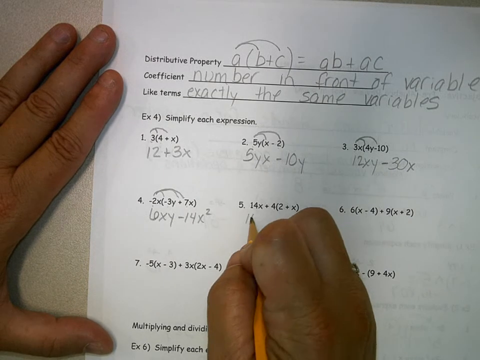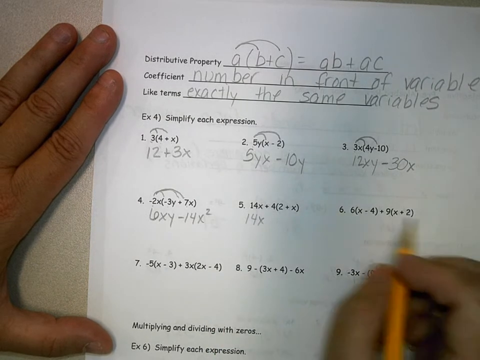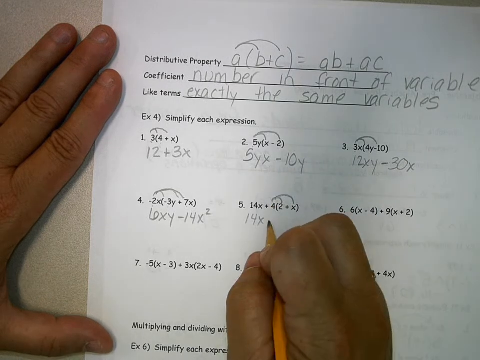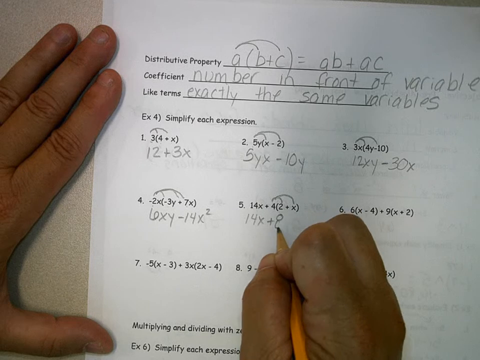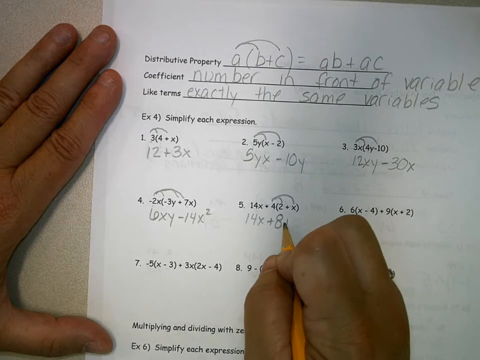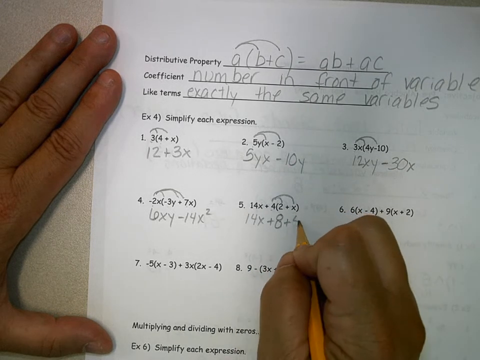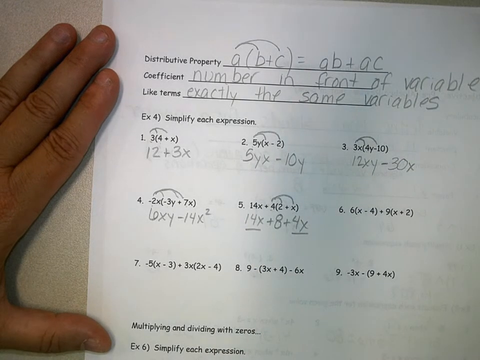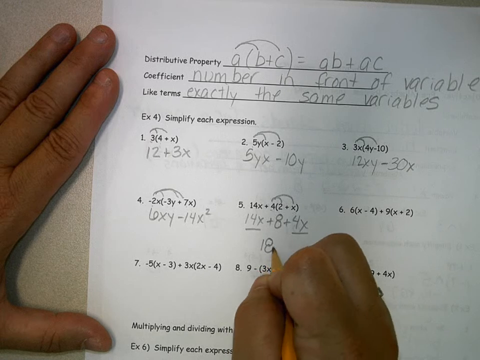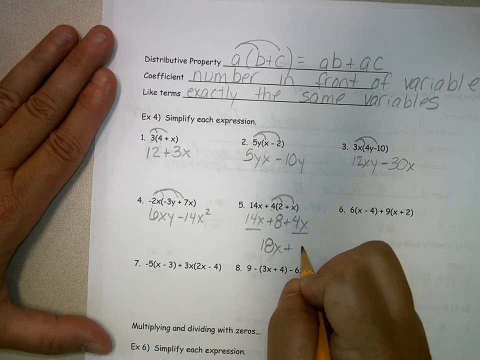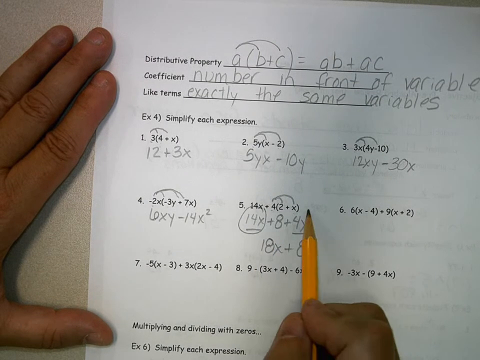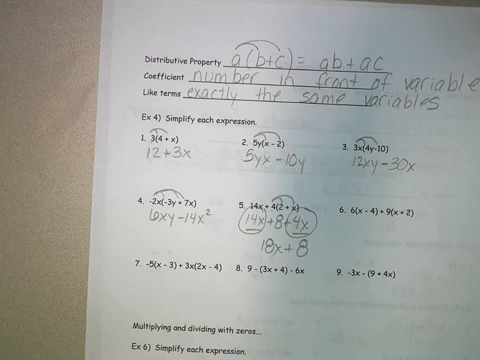Number 5, 14x stays the same, and it's only the 4 that gets distributed. 4 times 2 is 8. 4 times x is 4x. 14x plus 4x is 18x, and then we have the 8. And right here, when we put those two things together, that's combining like terms.